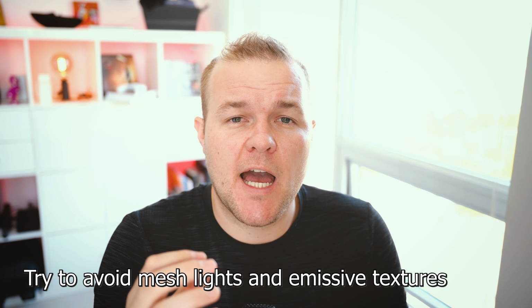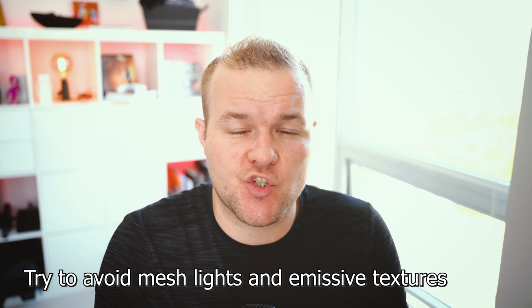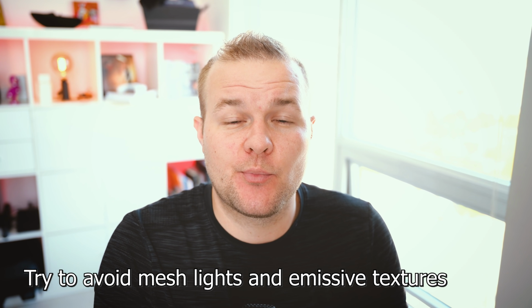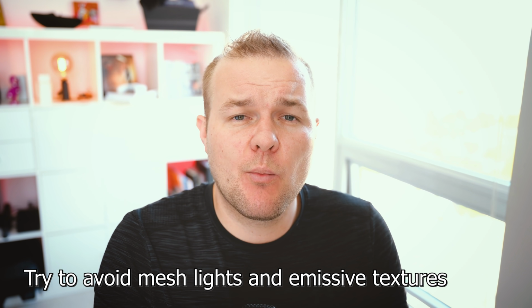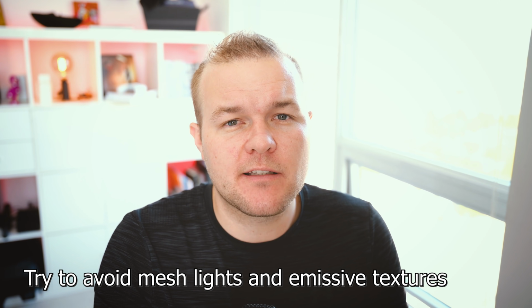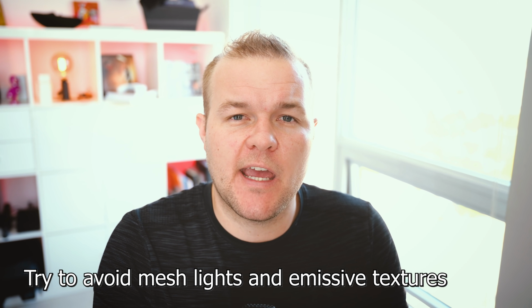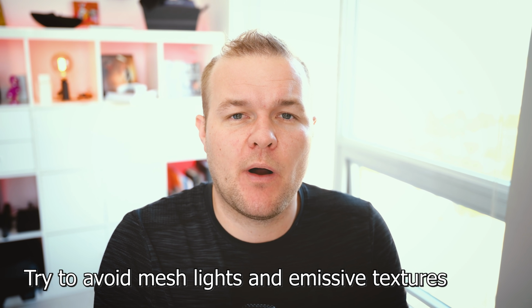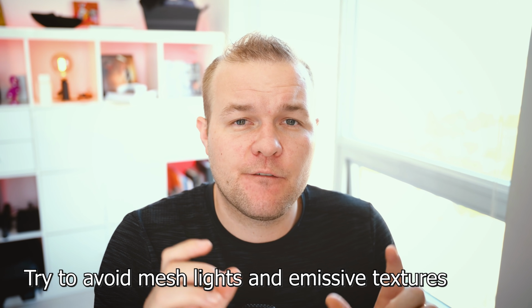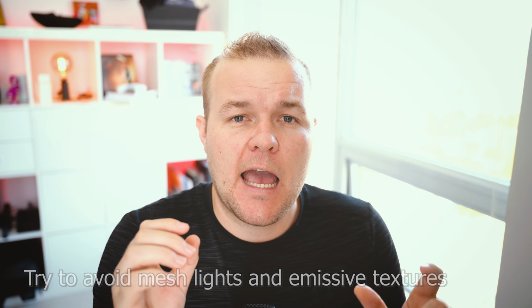You have a fairly optimized scene, but you still cannot get rid of the noise. And one important thing to know is that mesh lights and emissive textures are very prone to produce lots of noise. So my tip, and what I use all the time, I try to always use area lights because they are the most optimized ones for Arnold. And you have rect lights, area lights, and you do have cylindrical lights as well. And try to use them as much as you can to get cleaner renders.